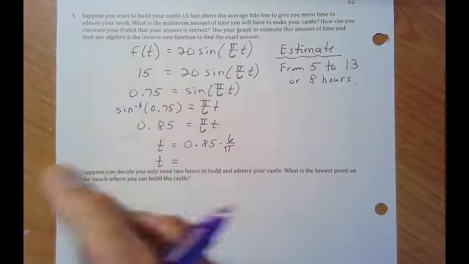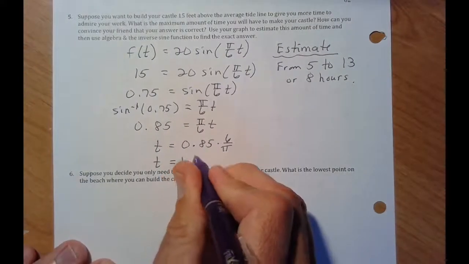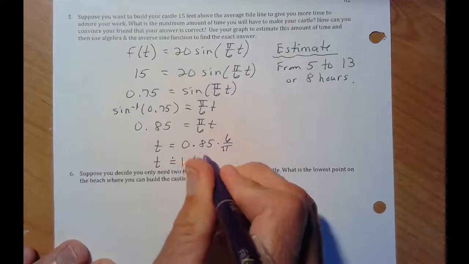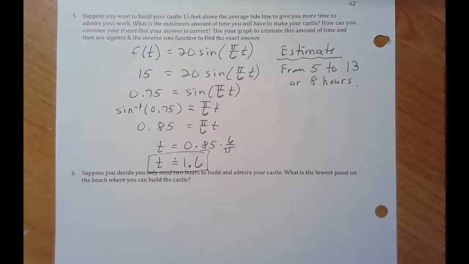So here's what the calculator will give me. It's 0.85, multiply that times 6, and then divide that by pi, and I get 1.6 approximately. A little dot above that equal sign means approximately. So that seems to be 1.6.